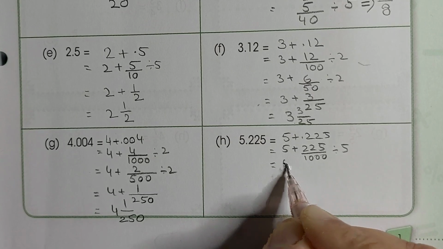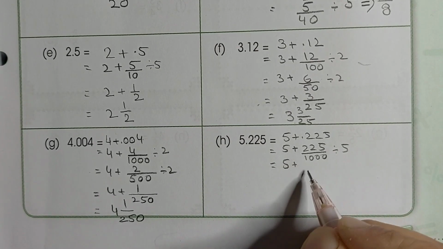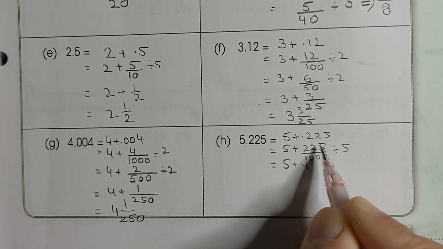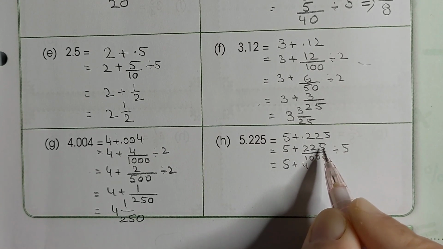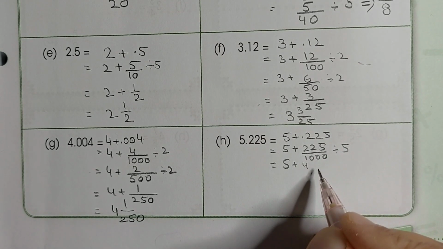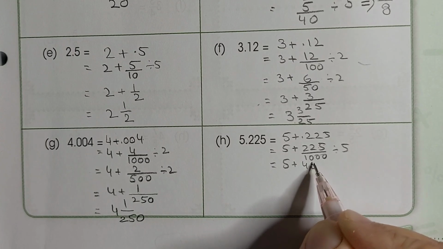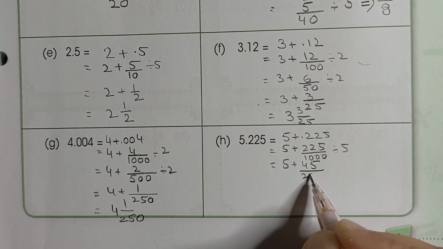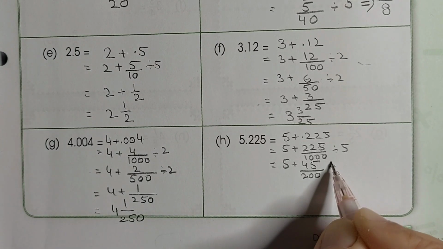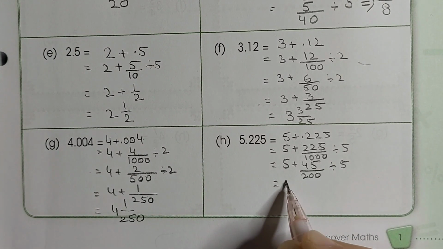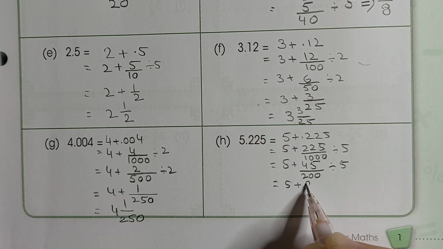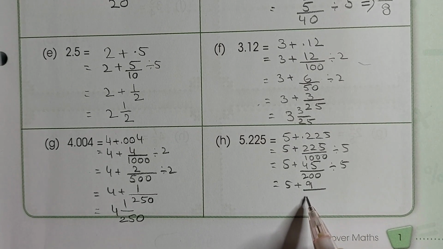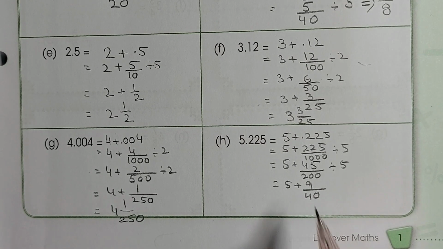So it will become 5 plus, 2 fours are 20, we join this 5 with 2 and it will be 25. In 5 fives are 25. And then 5 twos are 10 and 0 we will carry down. Again they are divisible by 5. So 5 plus 5 nines are 45 and 5 fours are 20 and then 40.